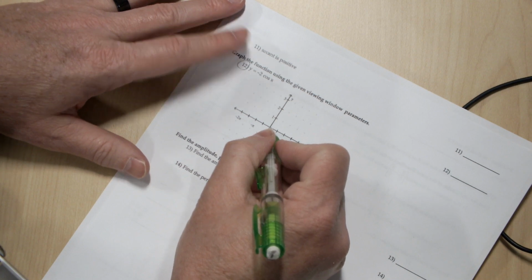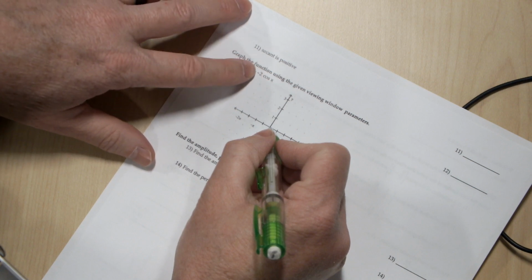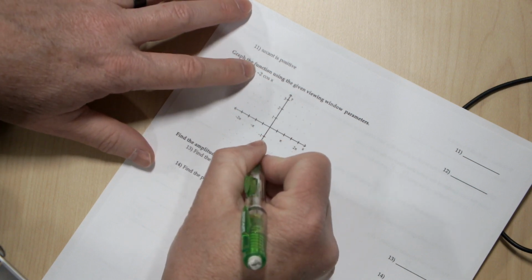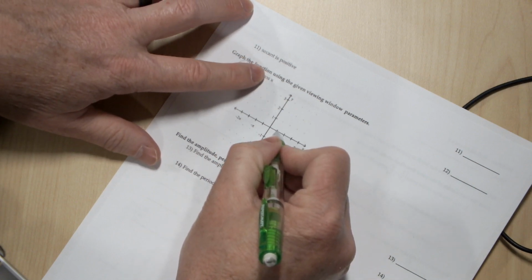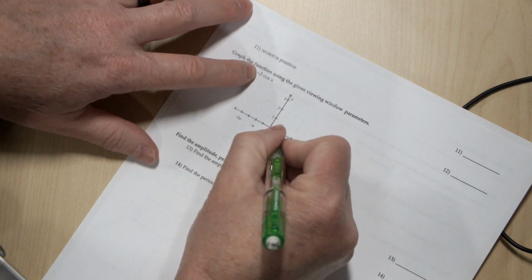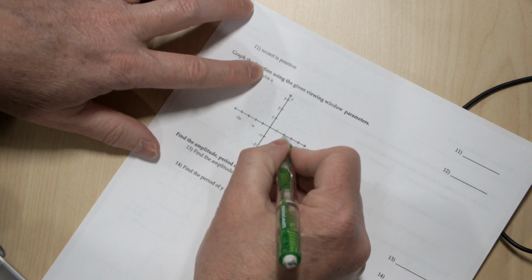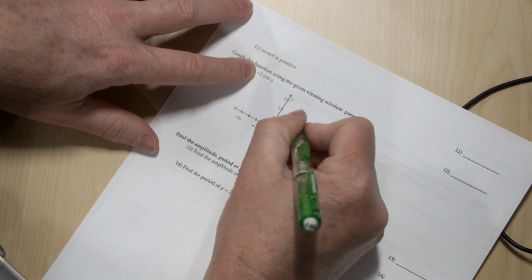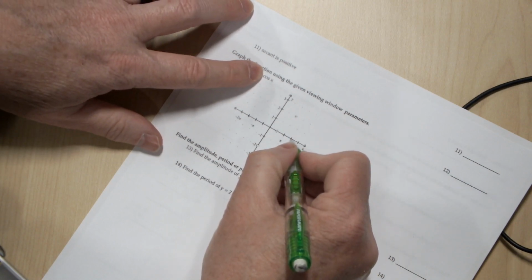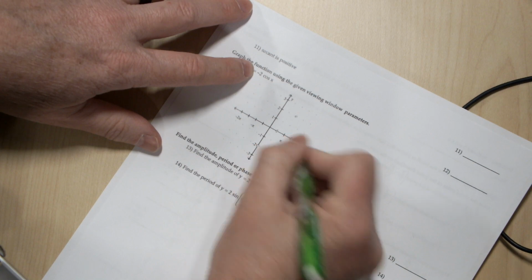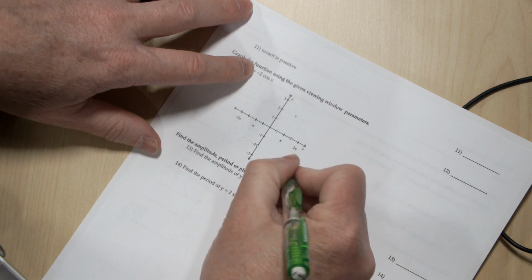If we plug in 0, the cosine of 0 is 1. 1 times -2 is -2. We could plug in pi halves. Cosine of pi halves is 0, times -2 is 0. Plug in pi. The cosine of pi is -1, times -2 is +2. Plug in 3 pi halves. The cosine of that is 0, times -2 is 0. Plug in 2 pi. The cosine of 2 pi is 1, times -2 is -2.